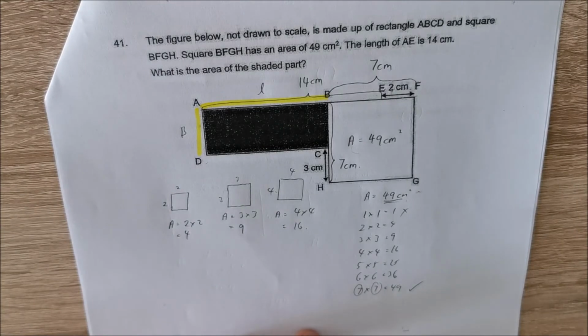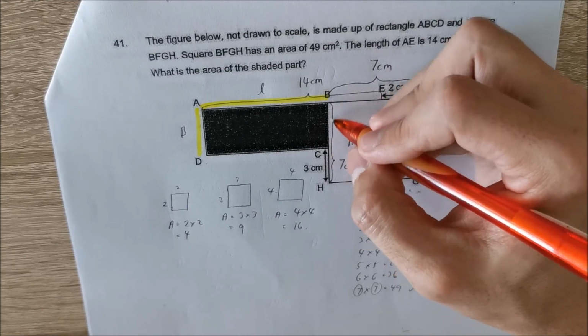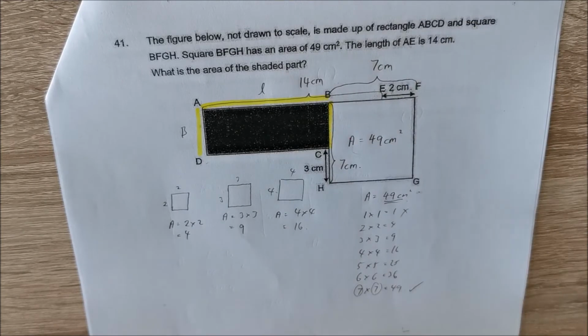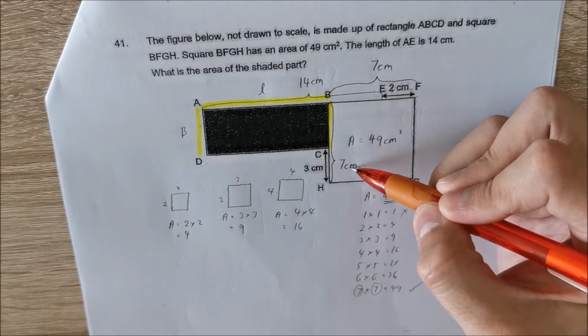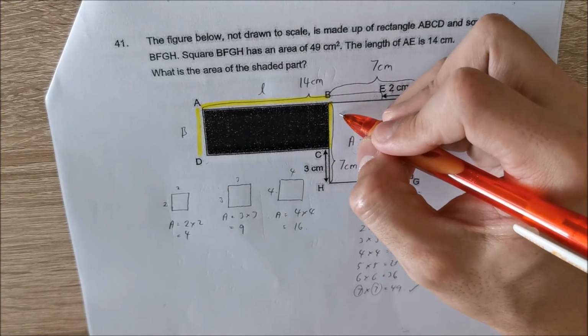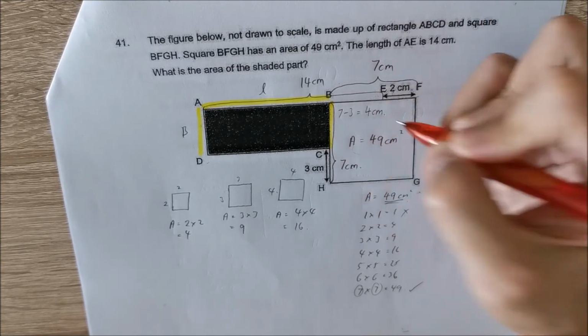You get it? Okay. So guys, now we are ready to find the breadth of the rectangle ABCD. Can you see that BH is 7 cm, CH is 3 cm. So BC, isn't it just 7 minus 3? I get 4 cm.